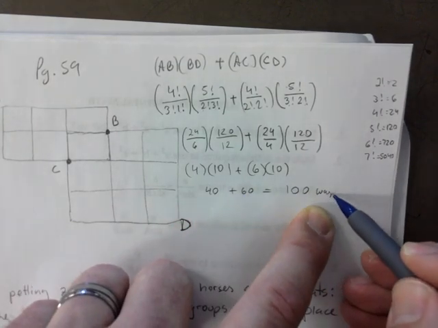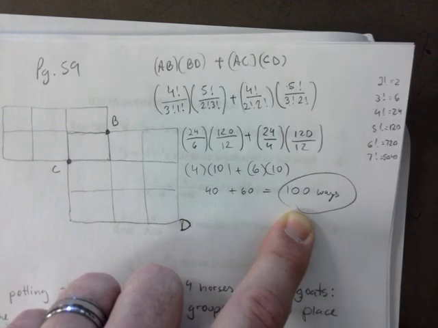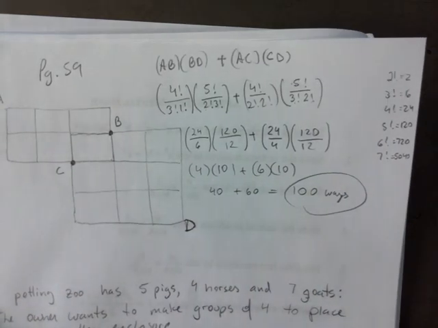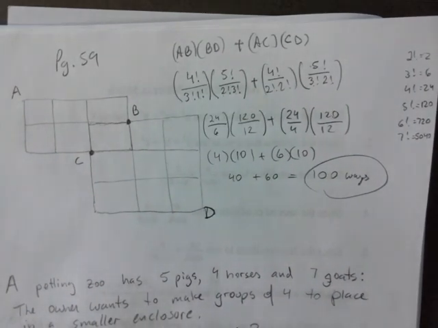100 ways, right? Or paths to take. And the counting method would also work, right? So if you did it that way, it should jive. Should I do it once?